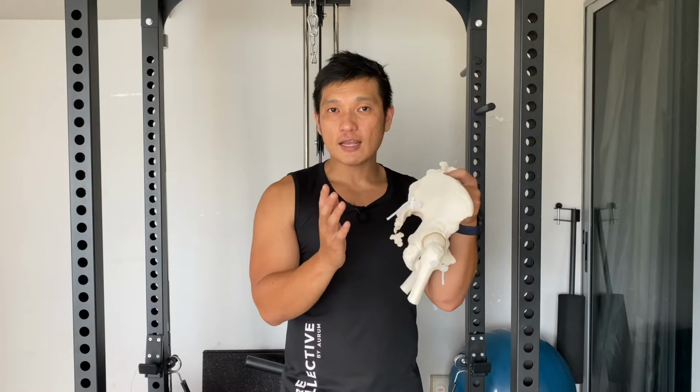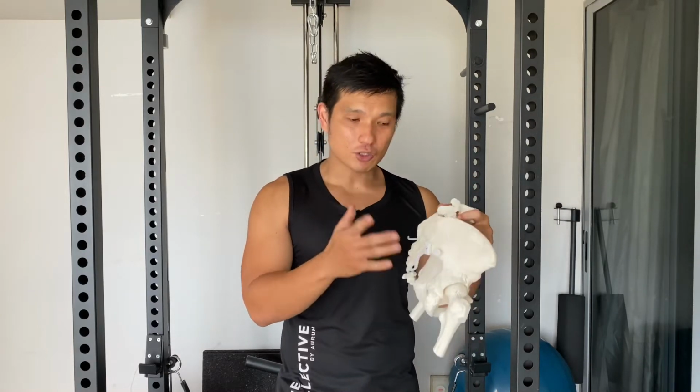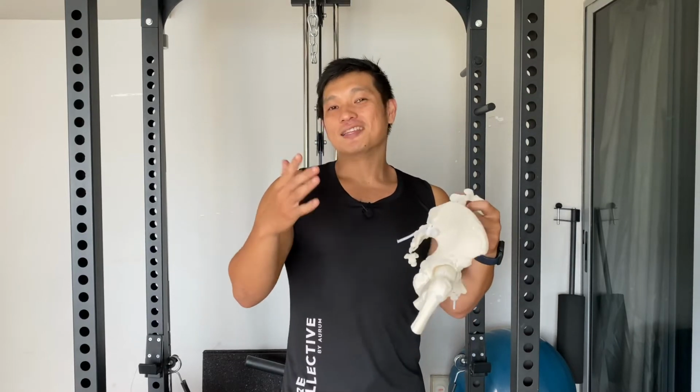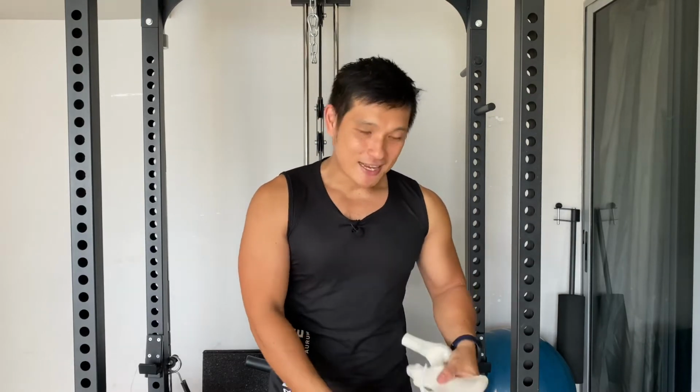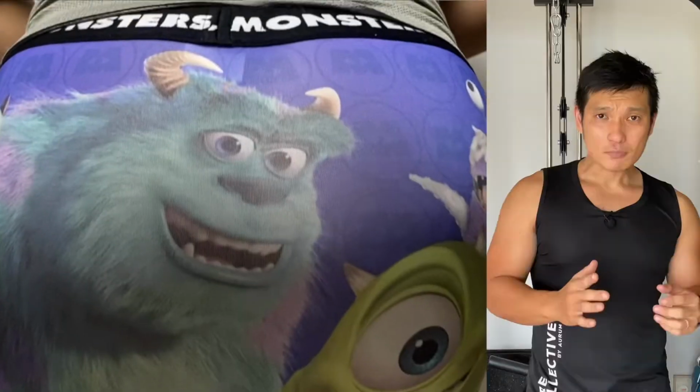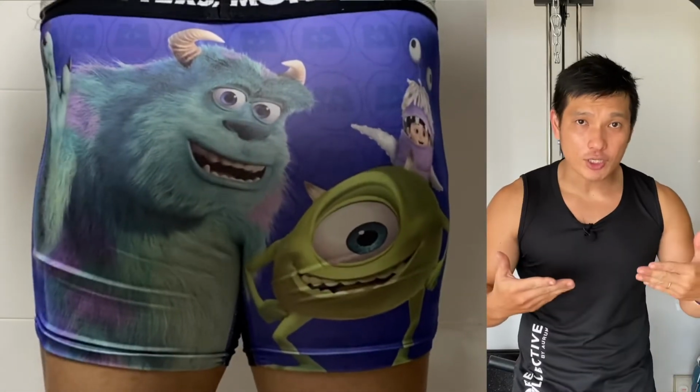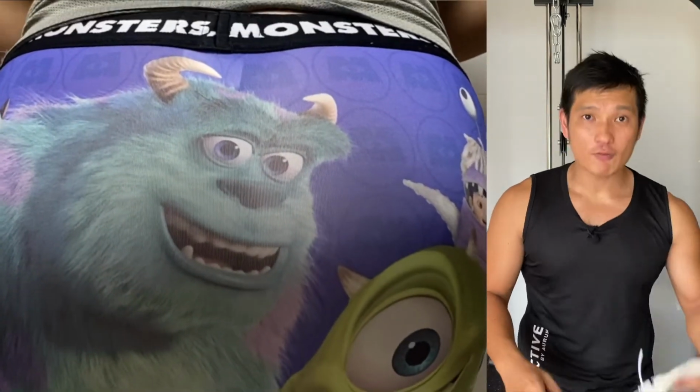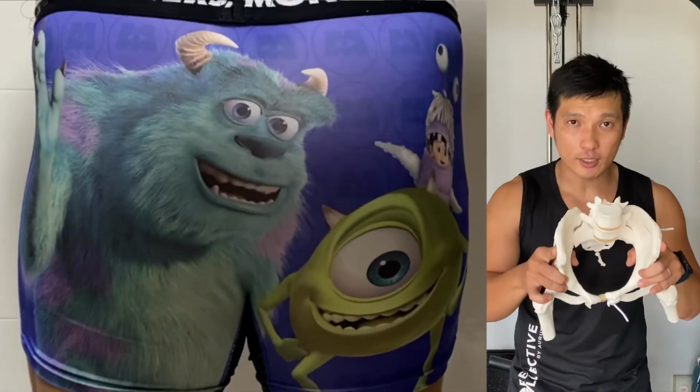Okay, so then I have a video that illustrates this point a bit clearer to show you how the gluteal muscle actually stretches out. So this is me wearing this Monster Incorporated underwear. Okay, although it's a bit R-rated. Okay, it's not exactly R-rated, but take a look. When I go into a hinging motion, my pelvis actually has to internally rotate.